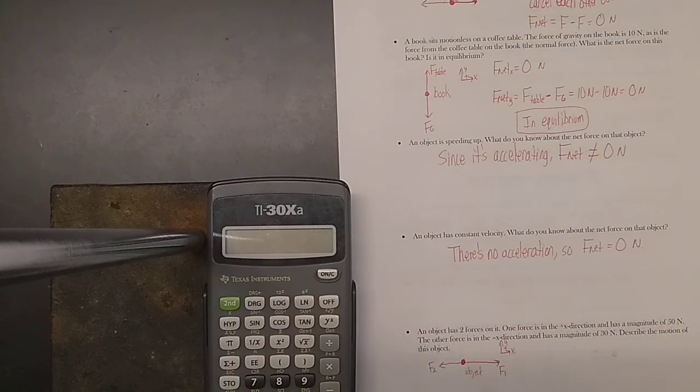Do not label forces with their magnitudes. We can plug those in later on. Give them variable names like F1, F2, or FG, or FF for force of friction, okay? We don't know whether this is the force of gravity or whatever. We're just calling it F1 and F2. That's totally fine here, okay? If you know exactly what the force is, though, you want to name it something that actually makes sense.